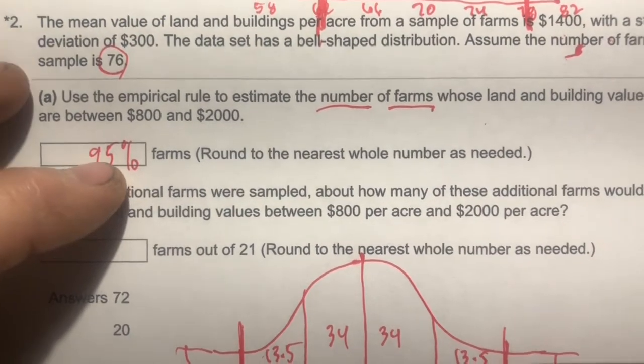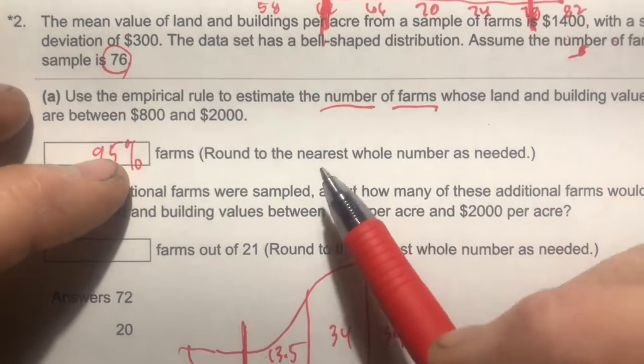Okay, get it on the screen here. We're struggling on keeping it on the screen.